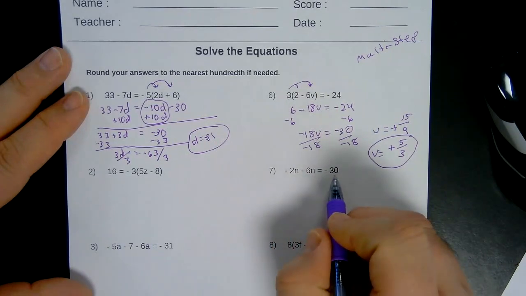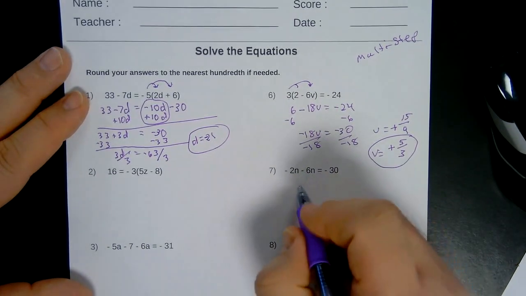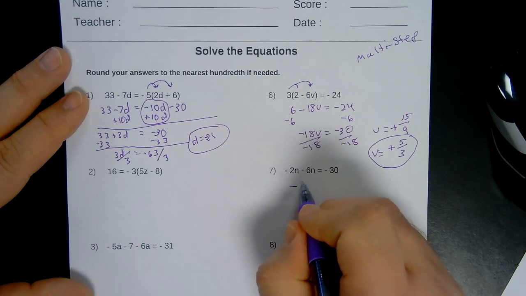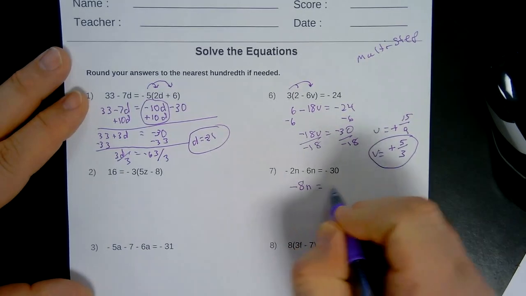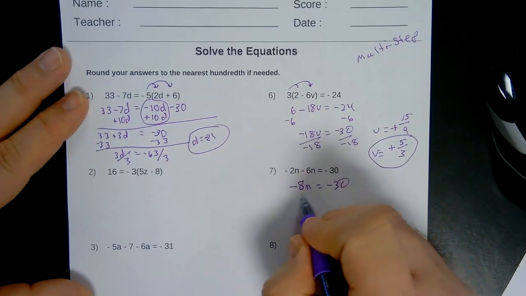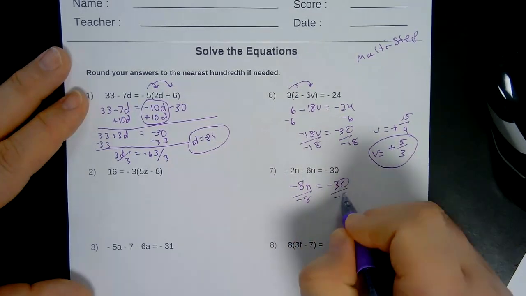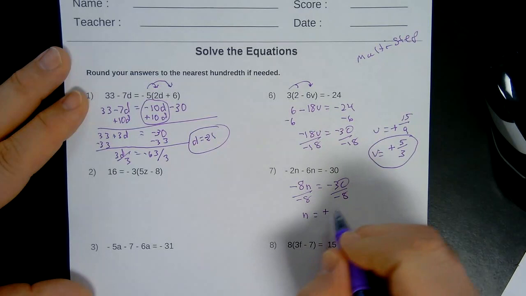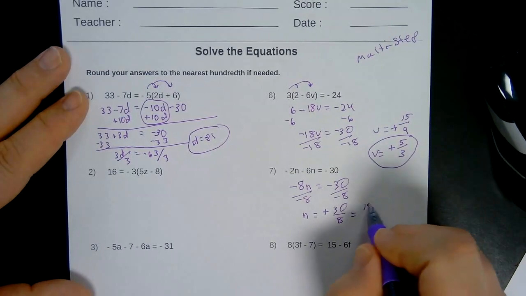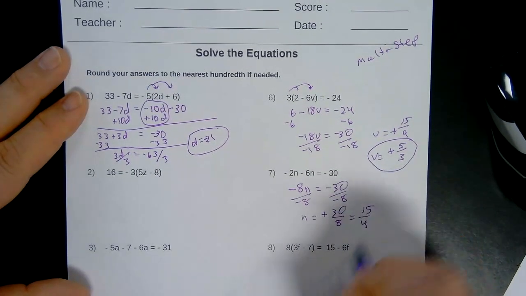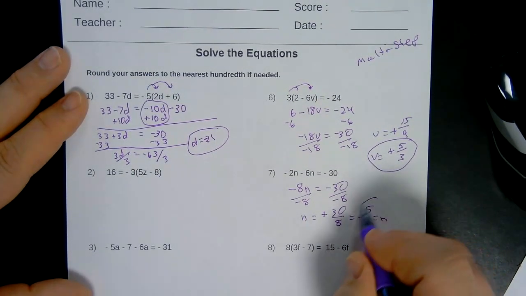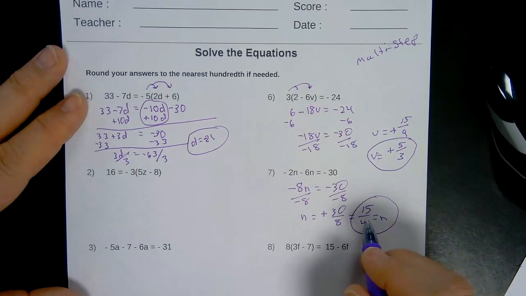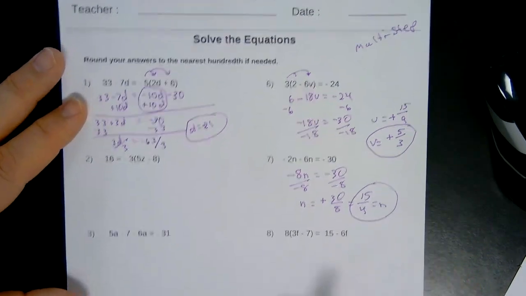-2n minus 6n equals -30. Notice they're both n's, so let's put them together. -2 minus 6 is -8n equals -30. And now just divide by -8. So n equals negative over negative is positive, and I have 30 over 8. Reduce that by 2 and you get 15 over 4. Okay, so there's my final answer. And it's okay to leave it as an improper fraction. No big deal there.